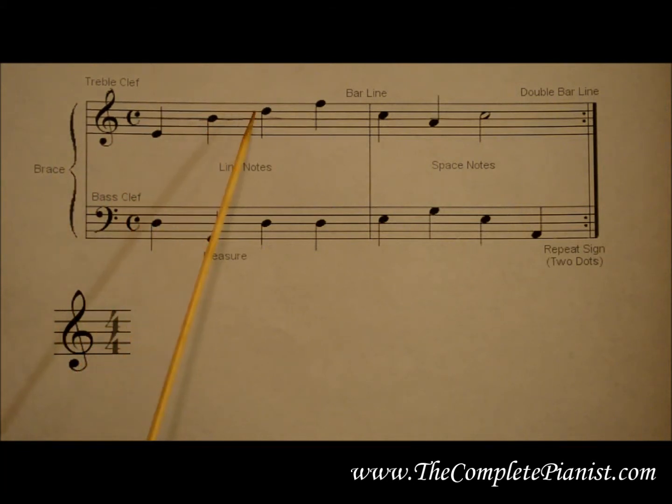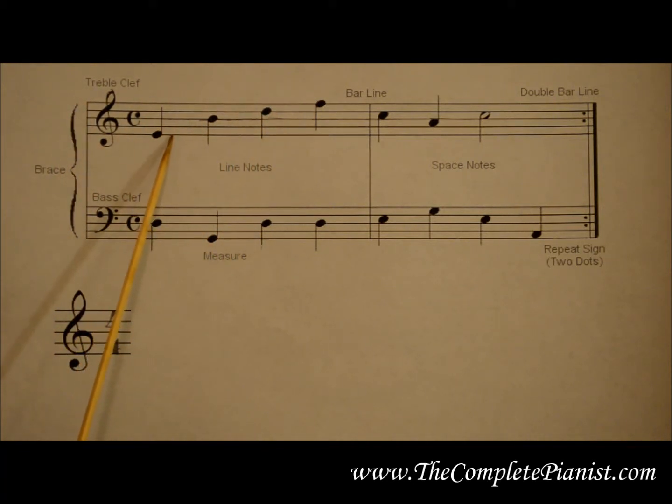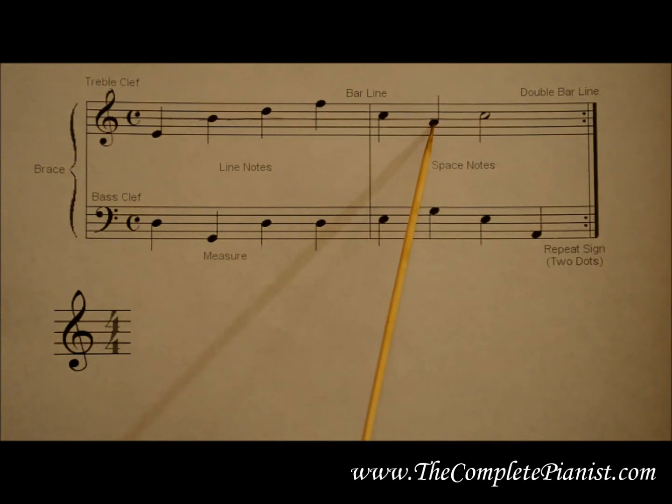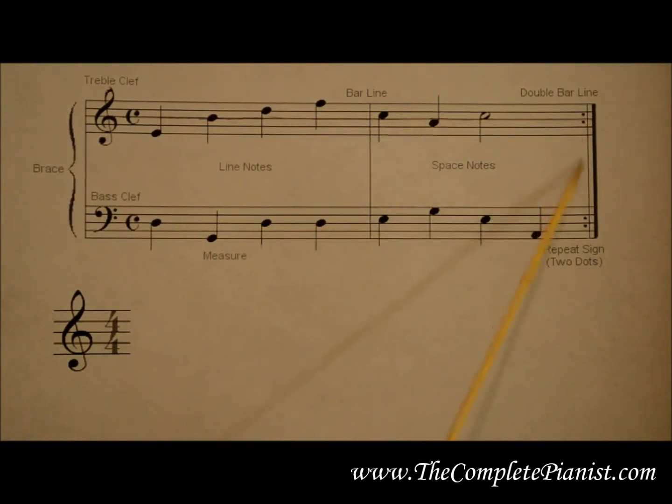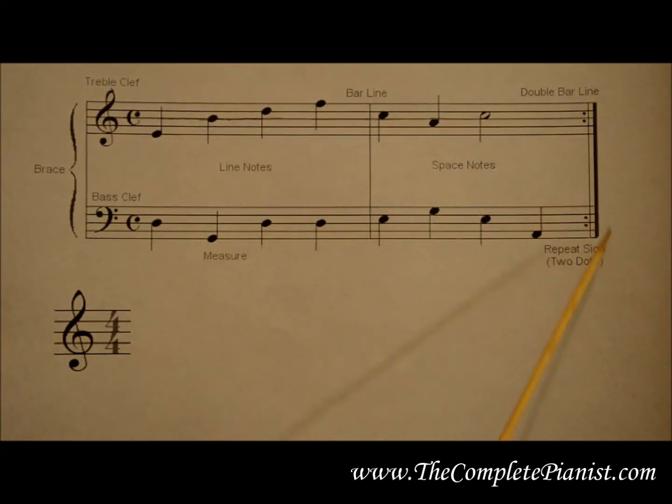These are line notes because the line is going through the note's tummy. These notes are space notes. They are in between the two lines, so we call them space notes. This is a bar line, and this is a double bar line, the end. Double bar line means it's the end of a song. Two dots right here is called a repeat sign. That means go back to the beginning and repeat it. So you'd play it twice.